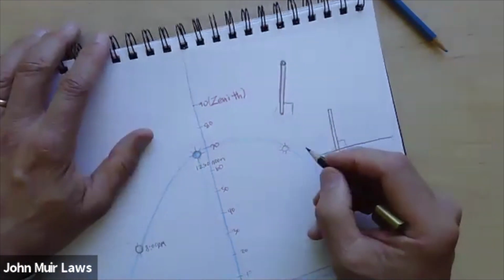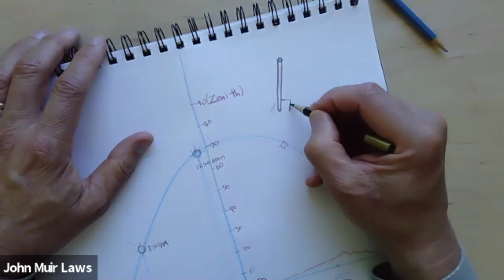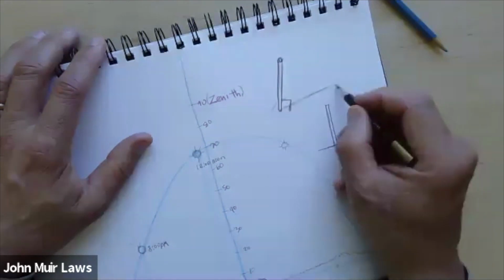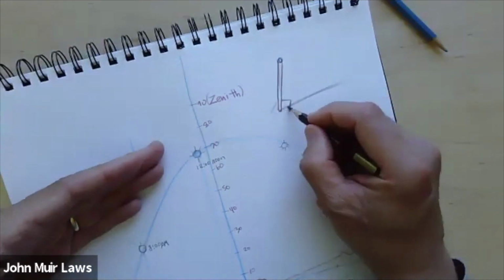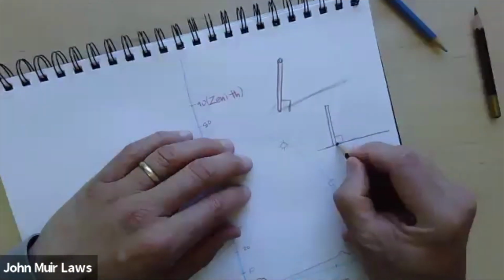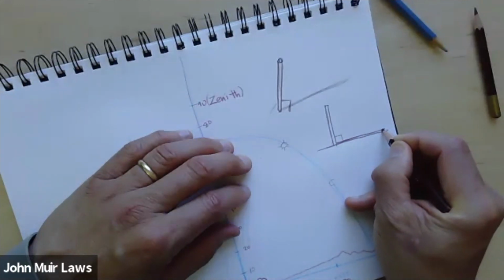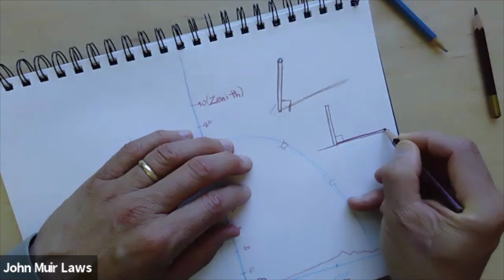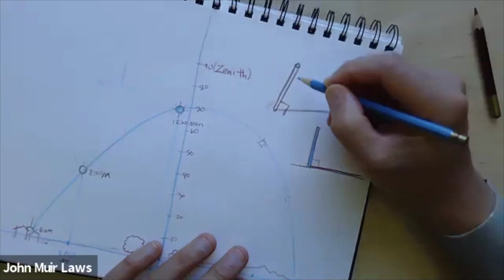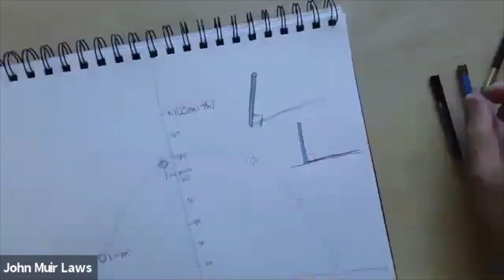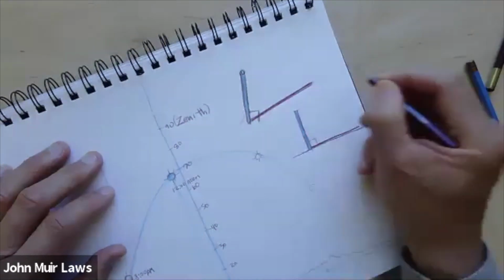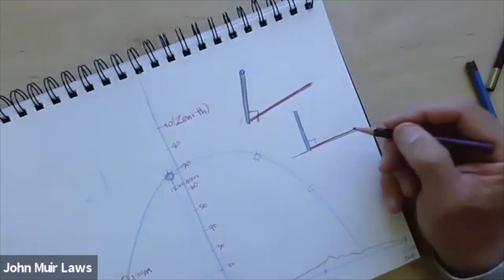All right. Now, this stick is going to cast a shadow out on the ground. If the sun is over here, this stick casts a shadow. And if I put that shadow in on here, that shadow, let's say, is that long. Okay? So my stick here, I'm doing the stick blue, I'm doing the shadow red. All right. So you see what we have so far? Vertical stick and the shadow.